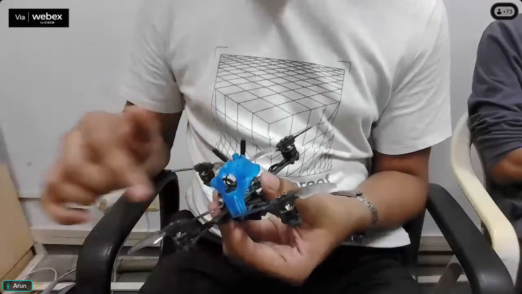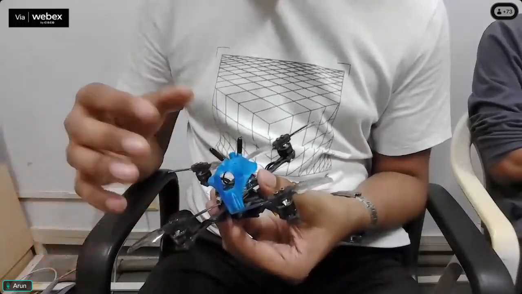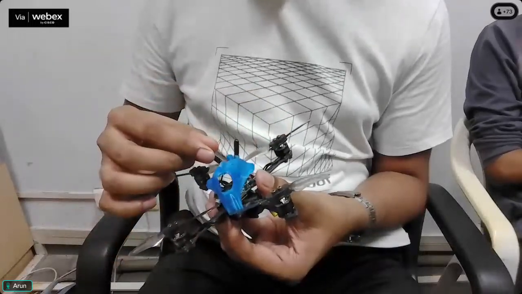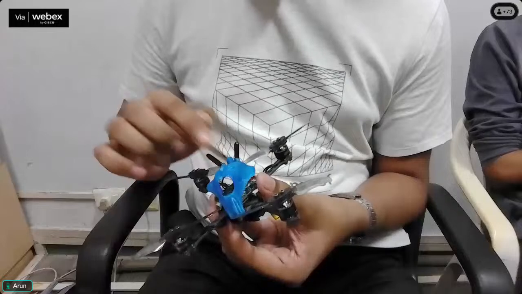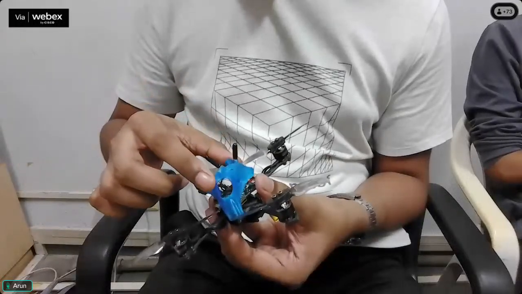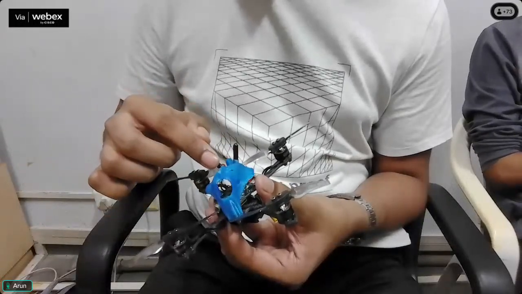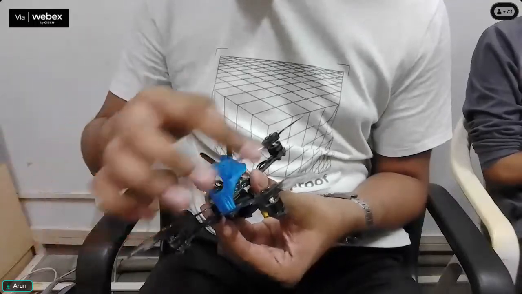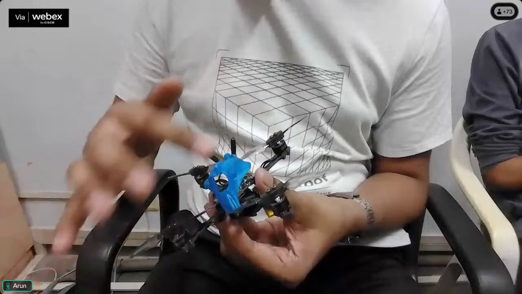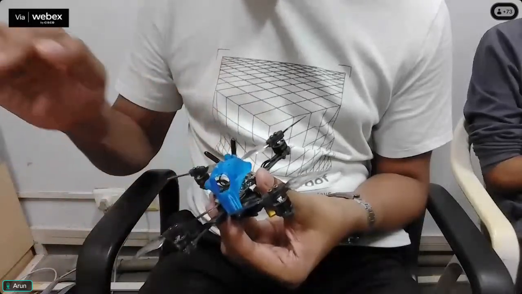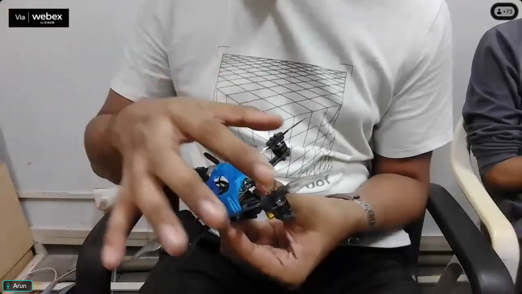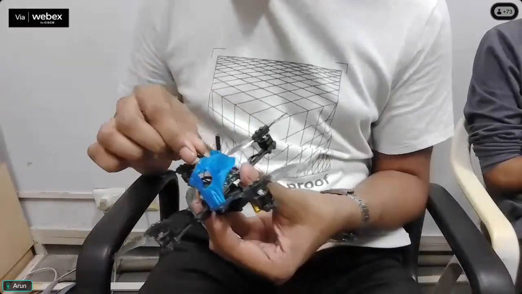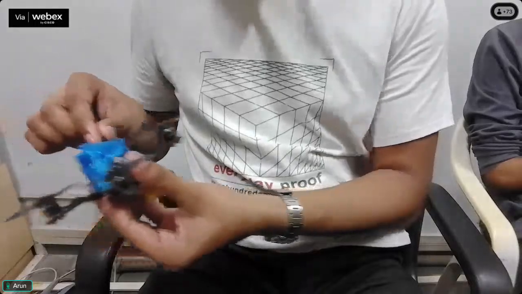So if you want to move left or roll left, you increase the velocity of these two motors and the drone will tilt like this. Even when the drone tilts like this, the force generated by all four rotors will also get tilted. So due to this tilting of that force, the drone will start to move like this.